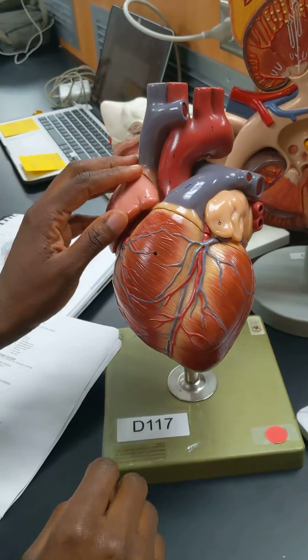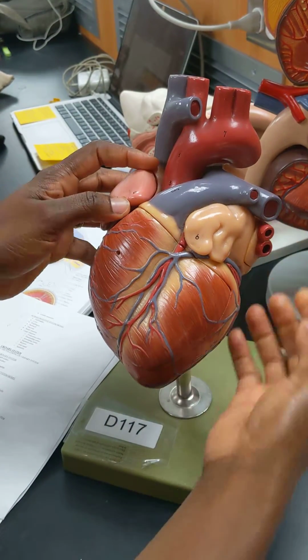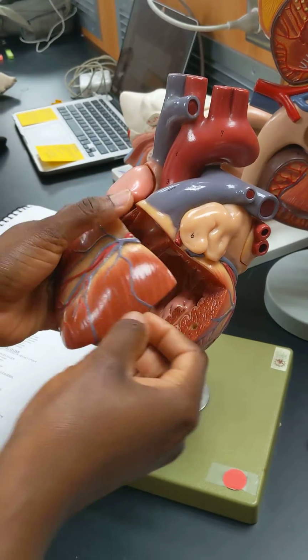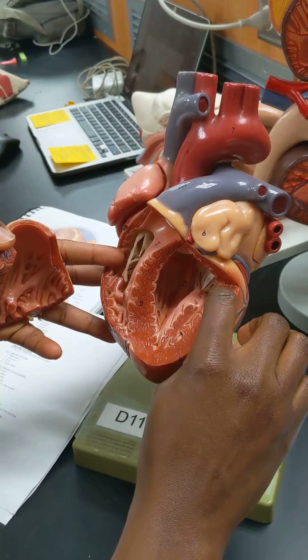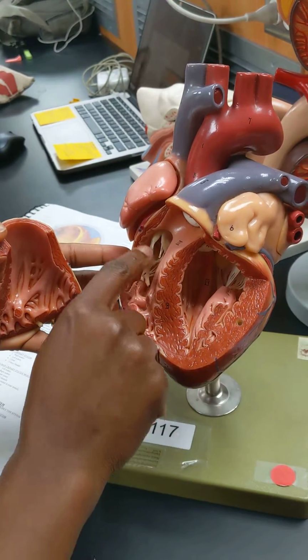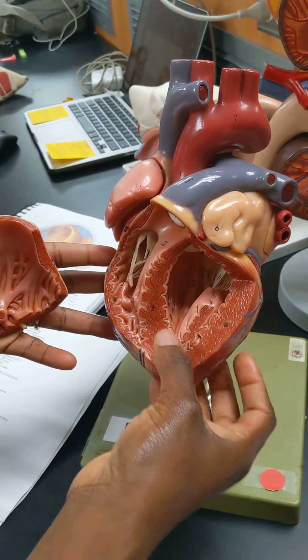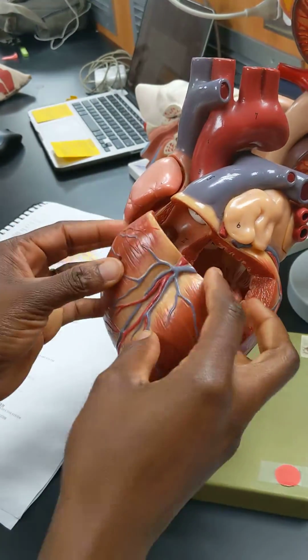So there's like the right atrium, the right ventricle, then the left atrium, and then the left ventricle over here. So you can tell between the two because the left ventricle has like a thicker wall, while the right ventricle has like a much more thin wall, and that's because it pumps blood out to the body.